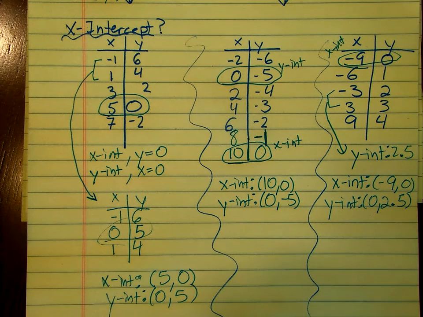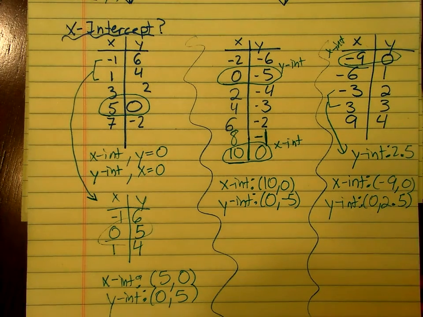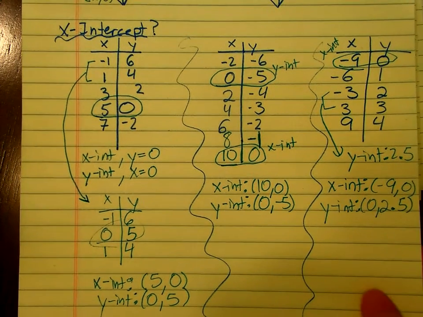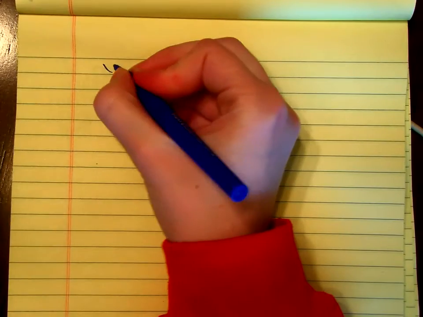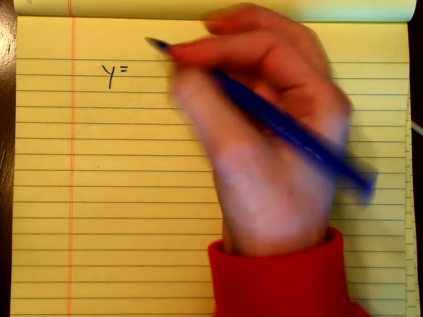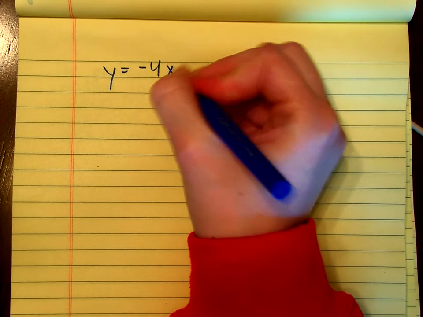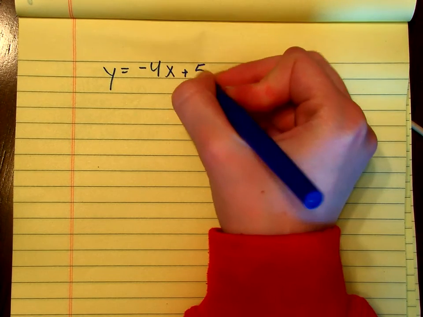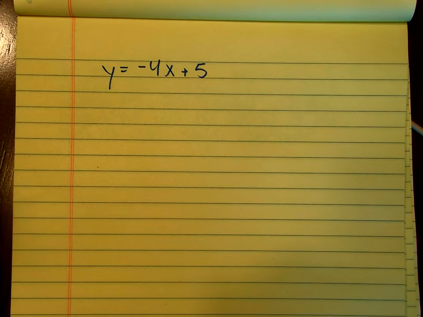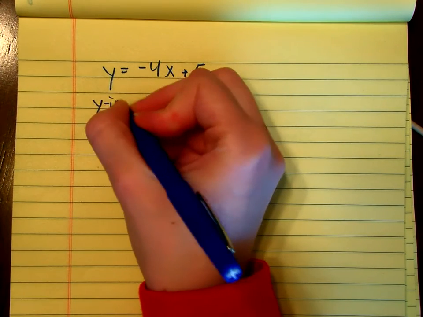Now I'm going to show you the last method, which is figuring out the x and y intercept algebraically from an equation. So if I have an equation such as y equals -4x plus 5, for example, what is the y-intercept?